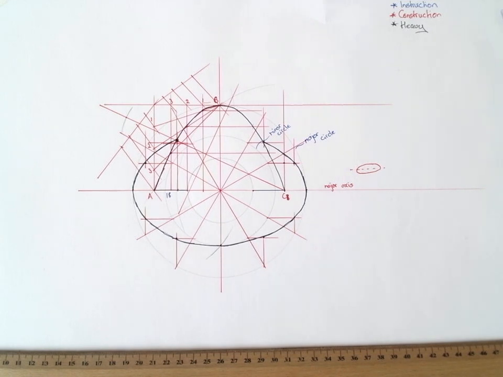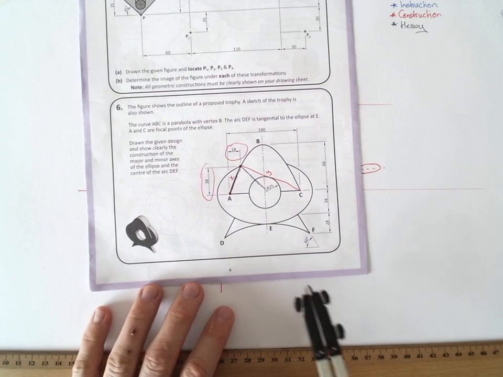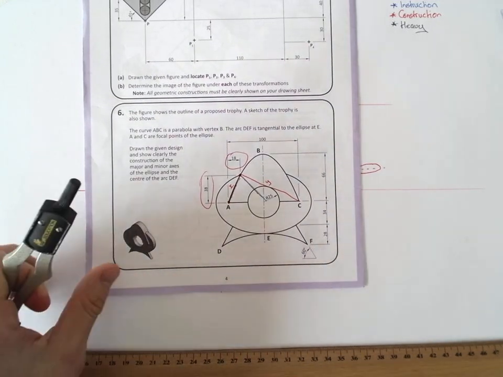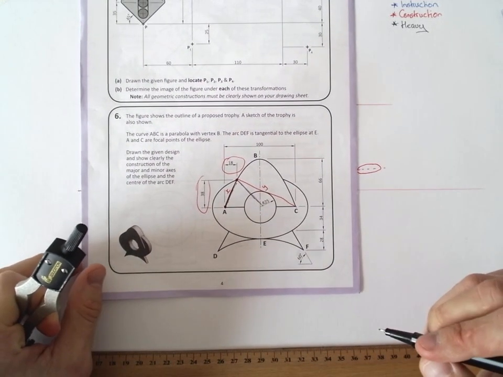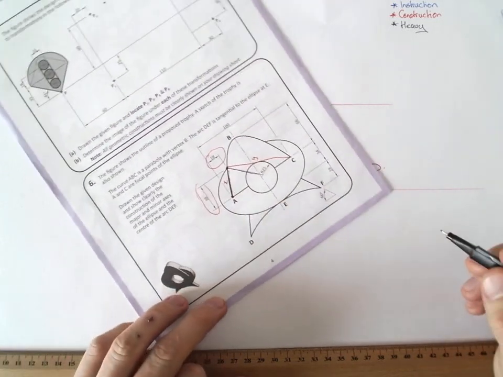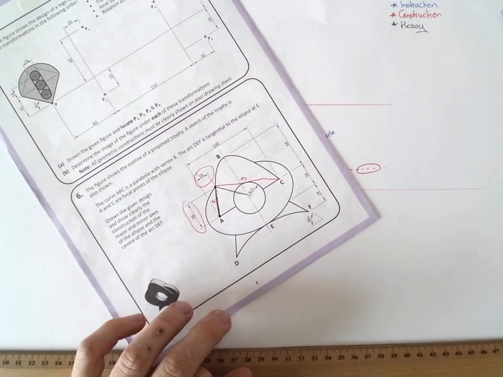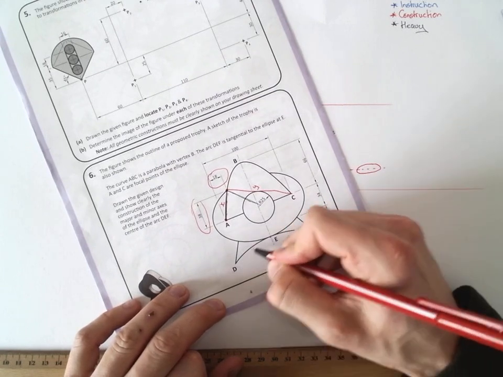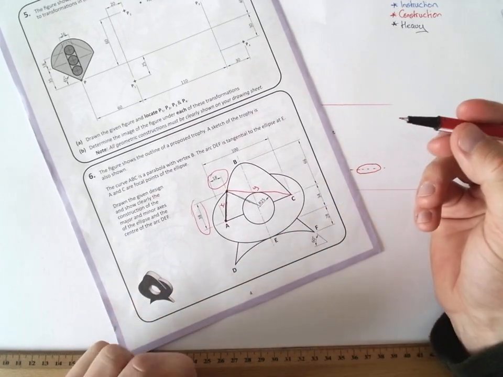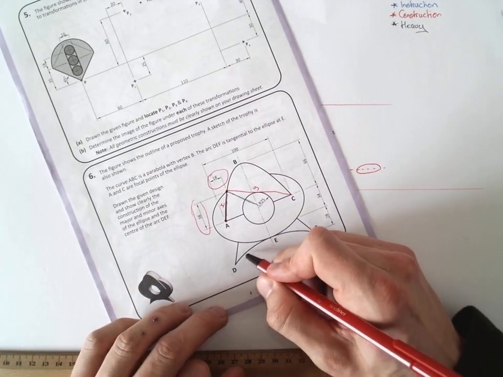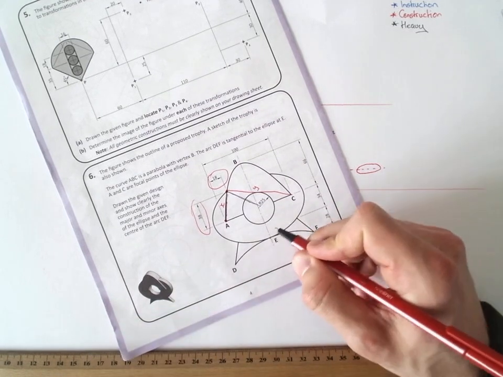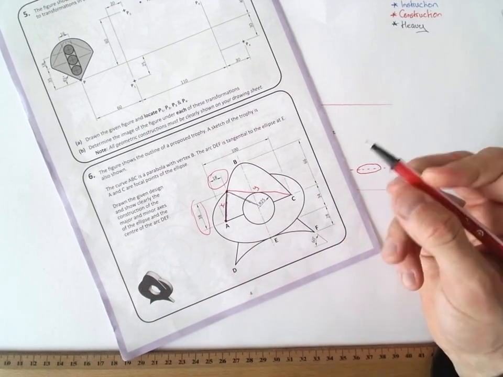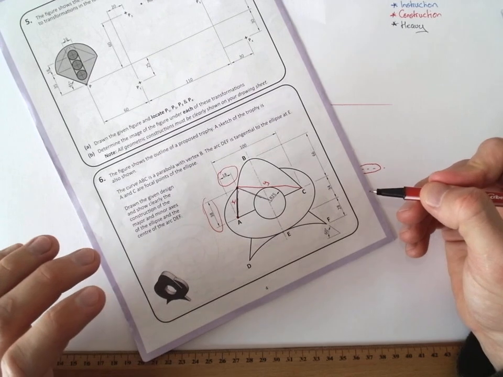Right, now, the last part is the bottom, so the arc DEF. Now some of you might find this a bit tricky, but it's very easy to just recognize. DEF is a tangent to our ellipse. This is an arc, so this isn't freehand, this is done with a compass, but what we're not given is a center point.